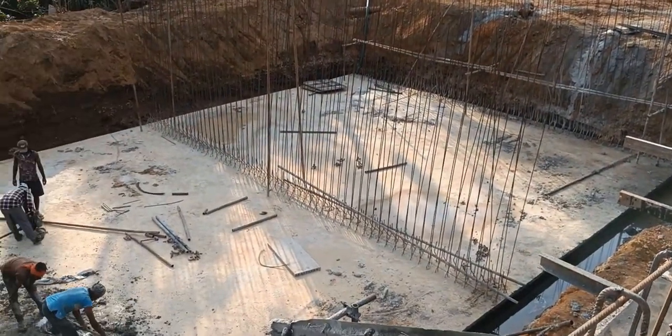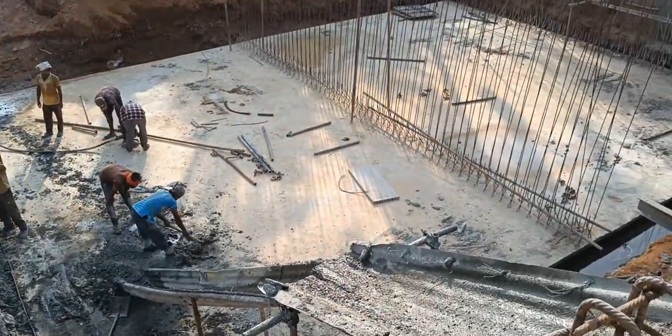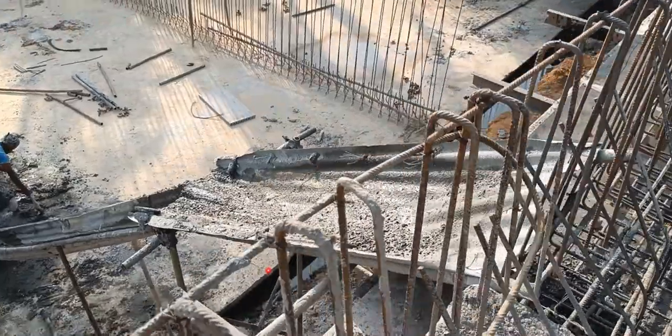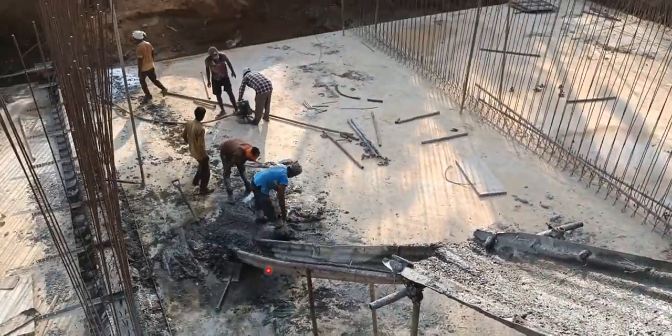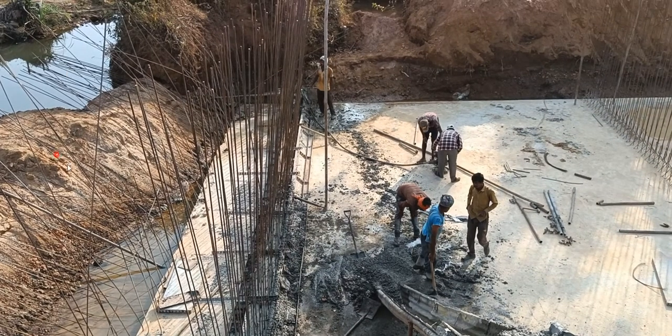Even after this we are supposed to do more, but right now we have not done the excavation because there is excess water here. Once we do that, later we'll do the remaining portion of the excavation. Got it? So you can see here your bridge will come. You can see there's a reinforcement here. Later this reinforcement will be bent and taken there.